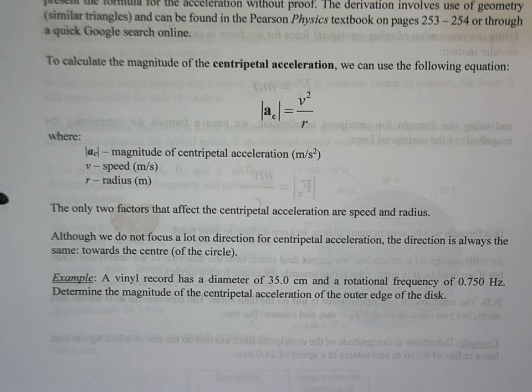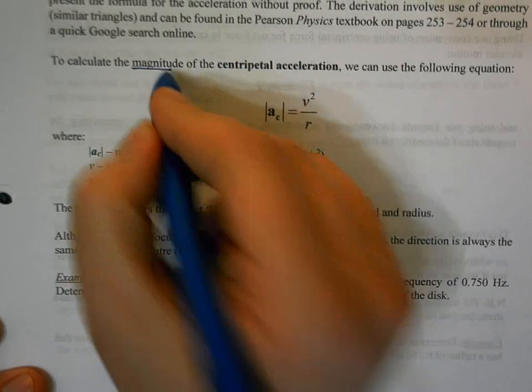Now, we spend a lot of time talking about the magnitude of the centripetal acceleration, just because in every single case, the direction of centripetal acceleration is towards the center of the circle, 100% of the time. It's not particularly interesting for us to continually make you write that. So, as I said, we're going to focus on the magnitude piece. Let's look at an example of this.